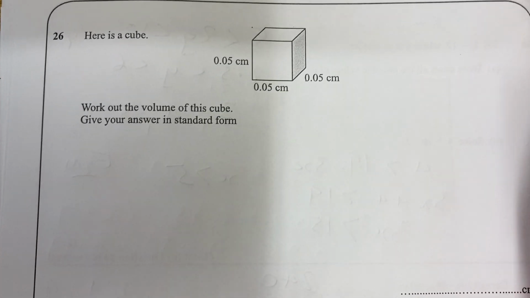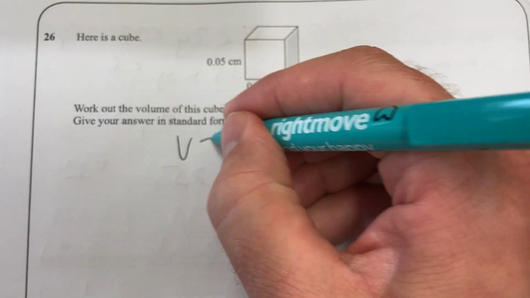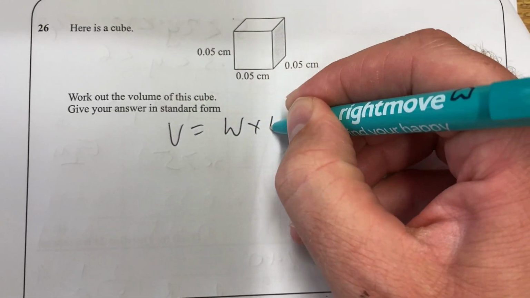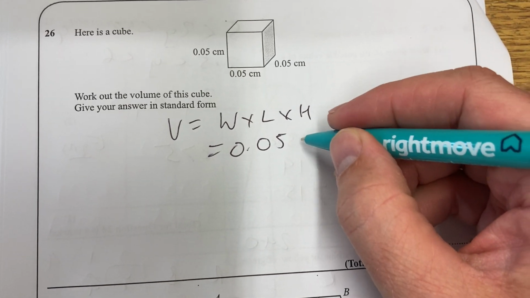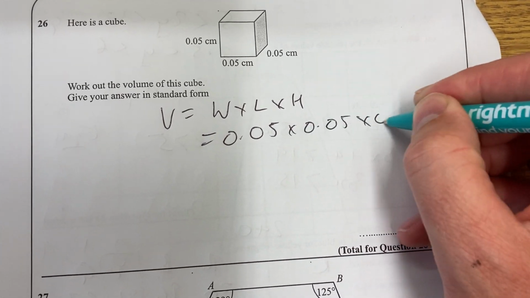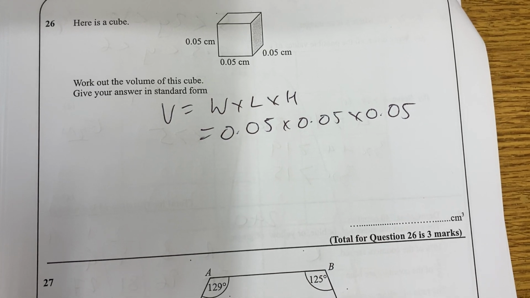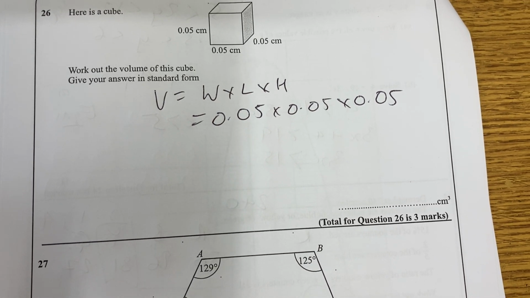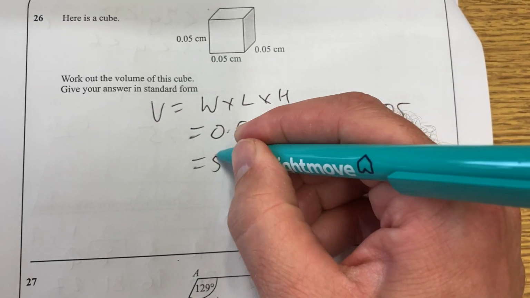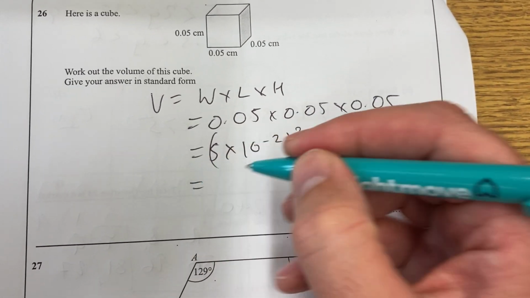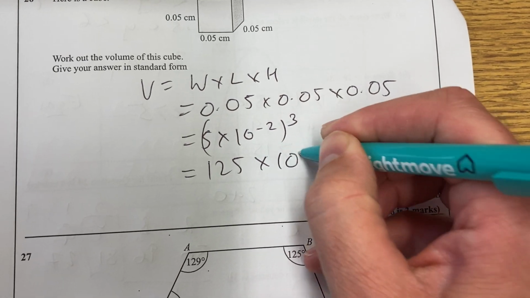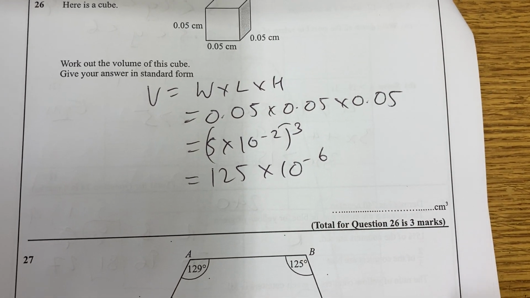Okay, here is a cube. Work out the volume. Volume is width times length times height. So we've got 0.05 times 0.05 times 0.05. Okay. Now, if we put that in standard form, 10 to the minus 2, all cubed. So 125 times 10 to the minus 6. That's your index laws there.